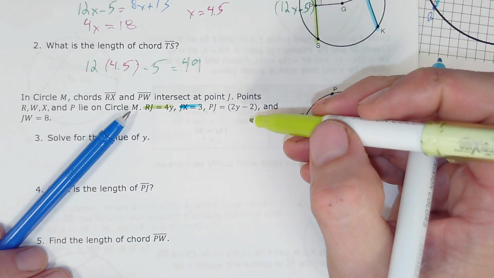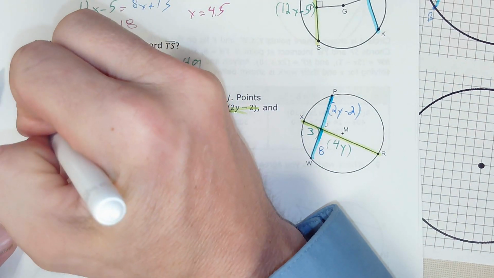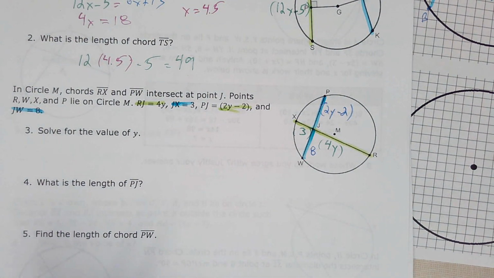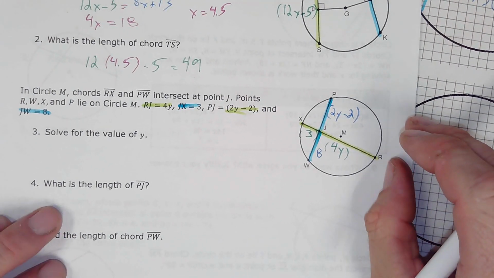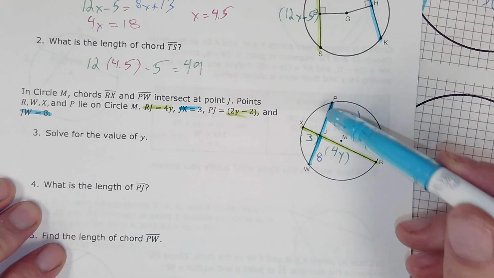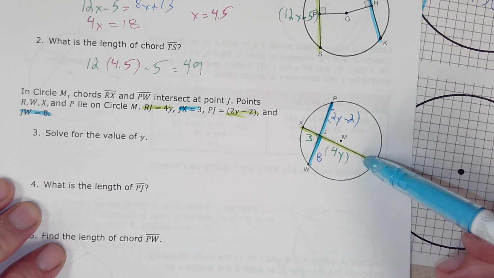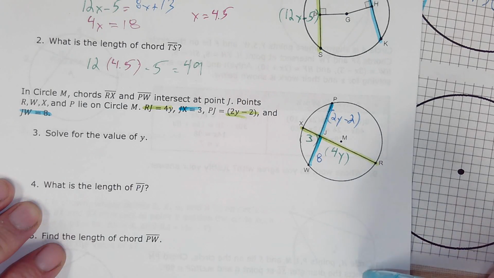I skipped a step in our last process, shame on me. Our next step in the process is to write an equation, recognize what we've got, what relationship there is going on. The relationship we have is two chords intersecting within a circle. So we know that the two portions of those chords multiplied together equal each other.